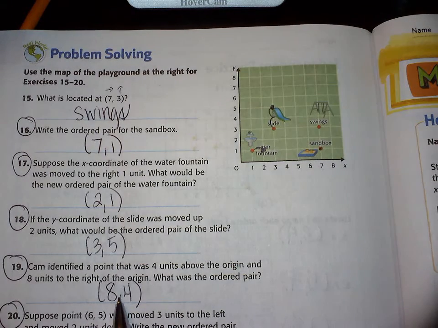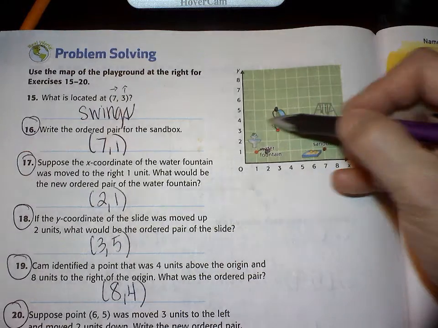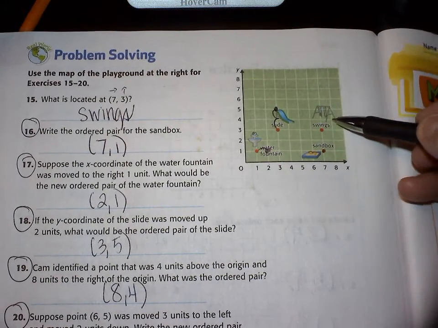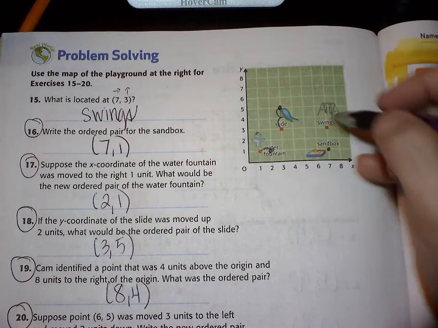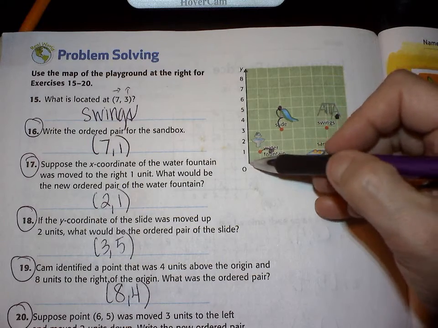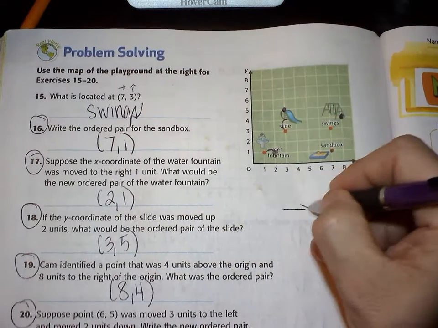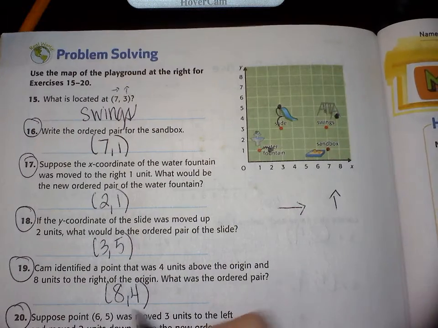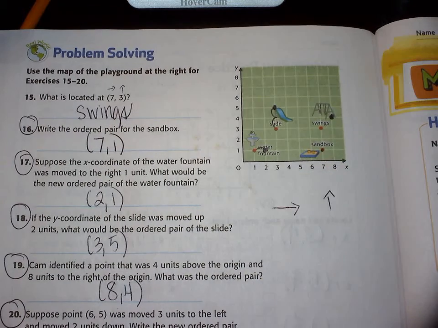Cam identified a point that was 4 units above the origin and 8 units to the right of the origin. What's that ordered pair? Well, Cam is kind of crazy doing it backwards, because if it's up 4 and over 8, we've got to put over first. It's always over, then up. So it's 8, 4. It's over 8, up 4.